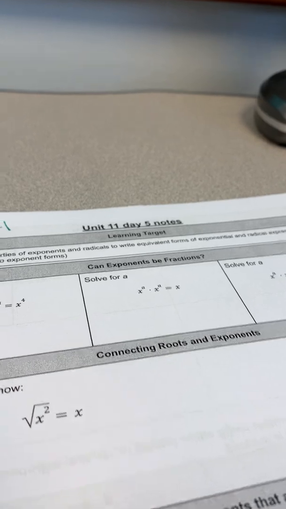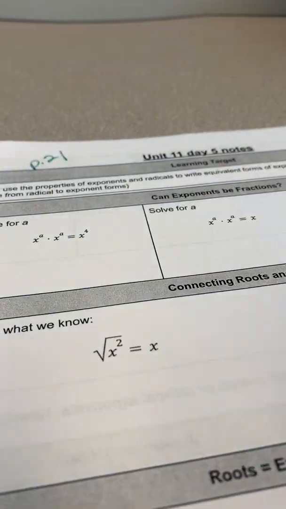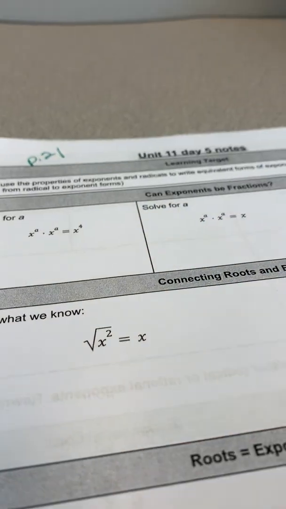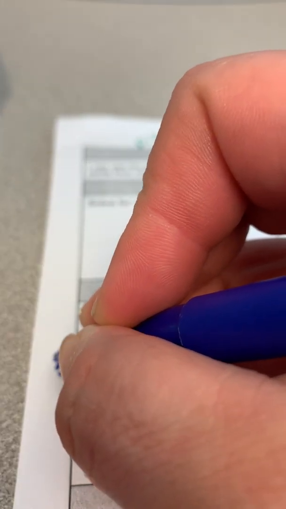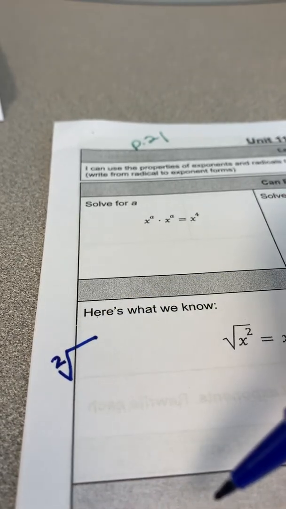So when you start seeing this, we're not going to solve for a. One thing, the special thing to know is when you have a square root, if there is no number outside of it, this technically means there is an implied 2 that is written out there.